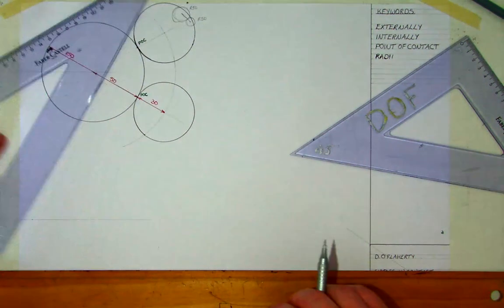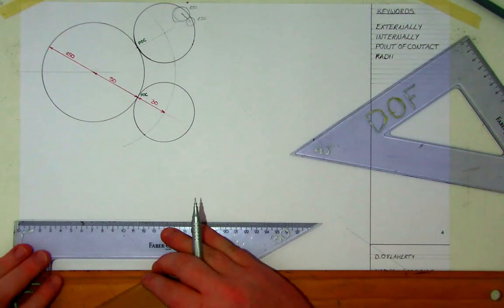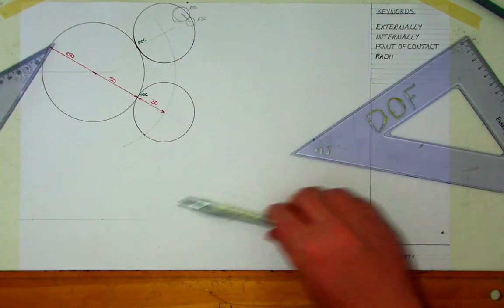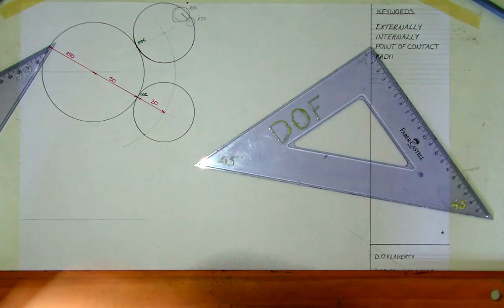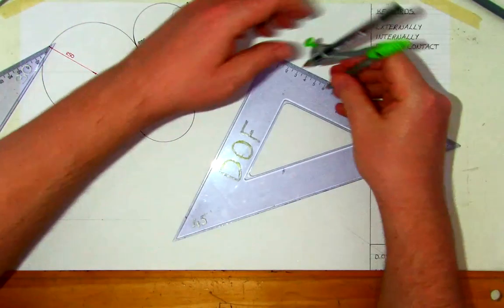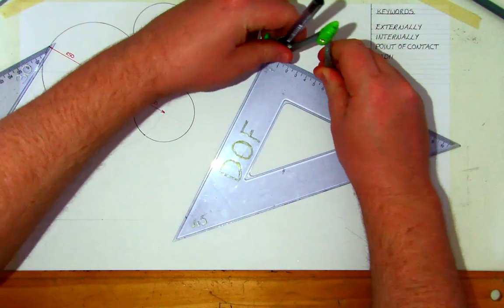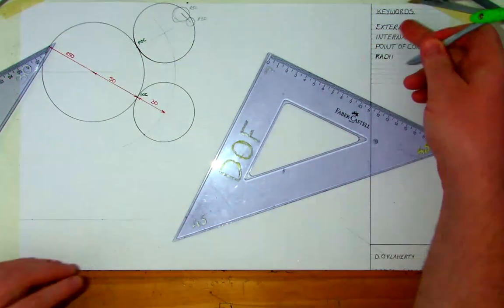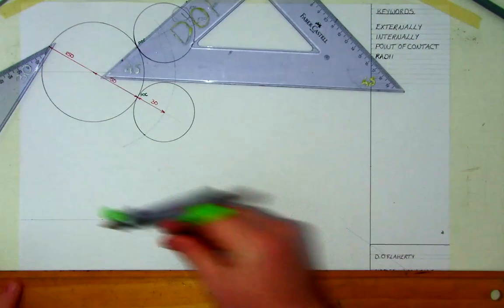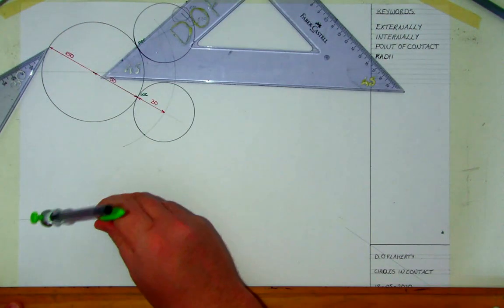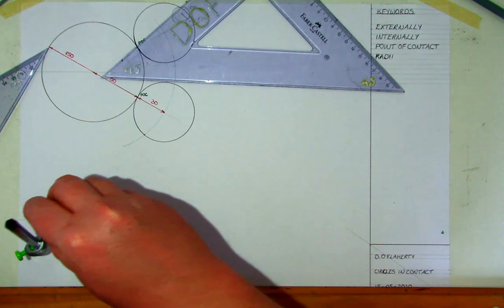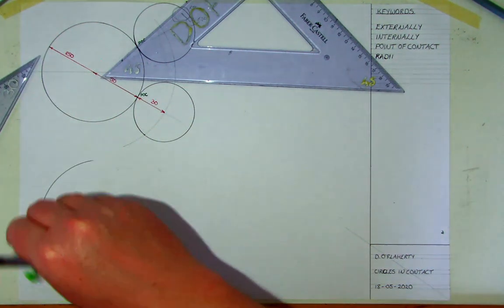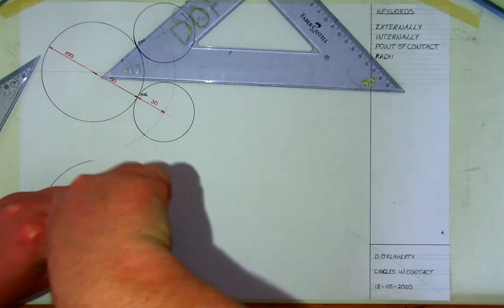Up 80 and in 80. That there will be the centre of the circle, and we do it radius 60. So I'm going to get 60 on my compass here. So now we're doing it internally. The last one was external, circles touching externally, and these are ones touching internally. So I'll draw my radius 60 circle in there like that.